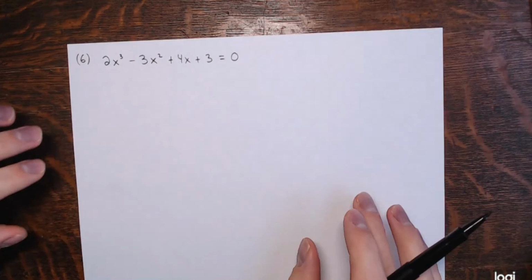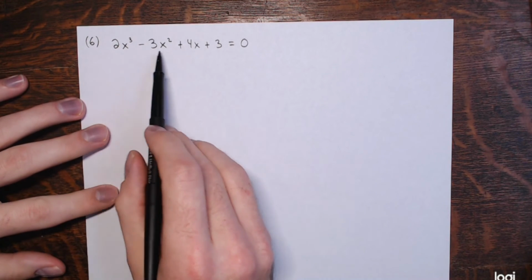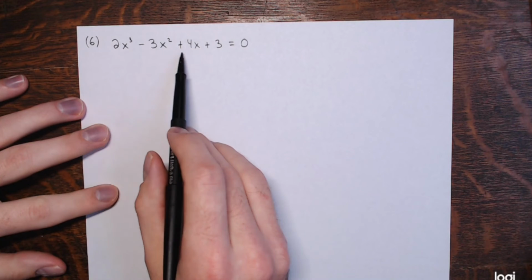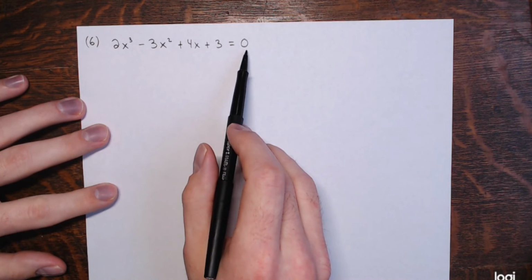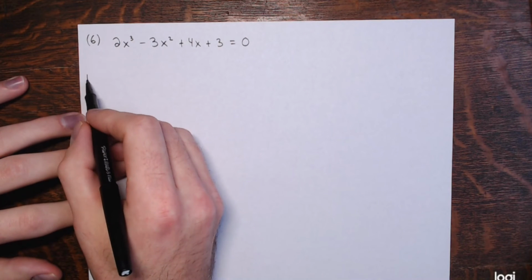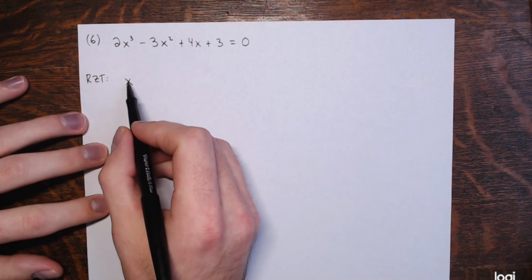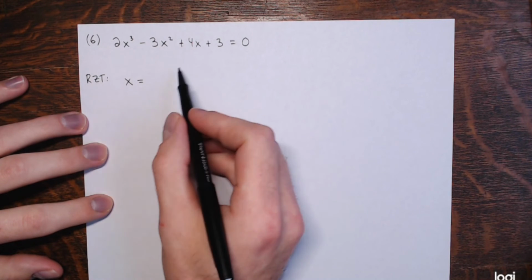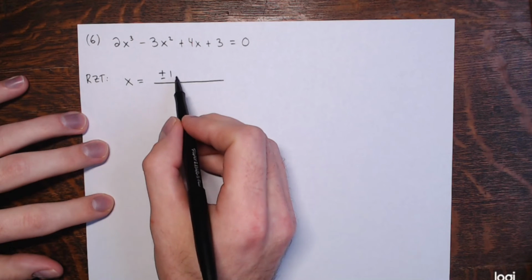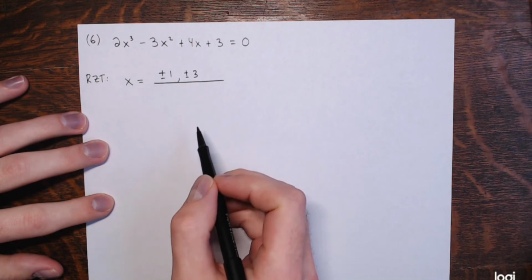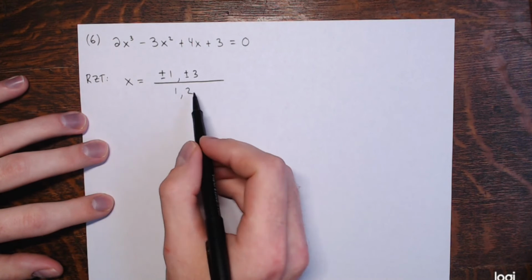So another degree 3 polynomial. Once again, the coefficients of the polynomial are all integers, and we're finding the zeros, right? Where is this equal to 0? So by the rational zeros theorem, any rational zero this might have would have some factor of 3 in the numerator, so either plus or minus 1 or positive or negative 3, and have some factor of 2 in the denominator, so either 1 or 2.